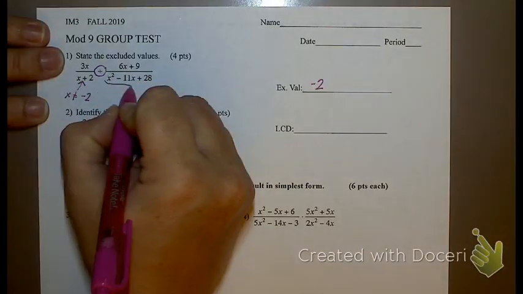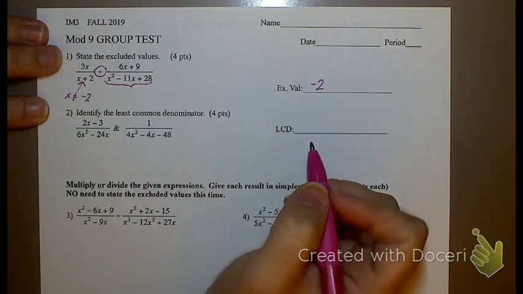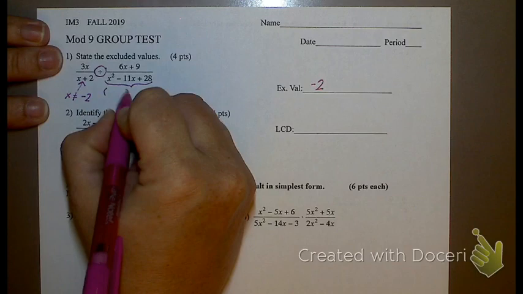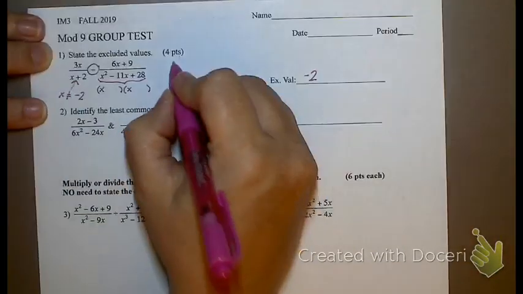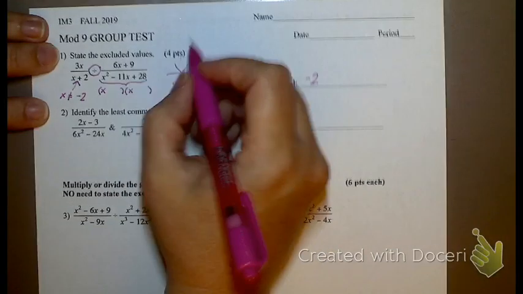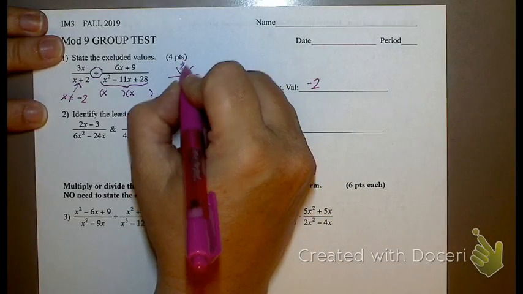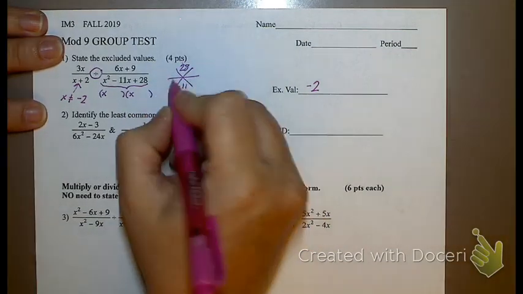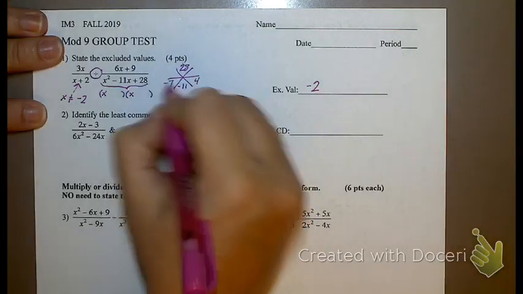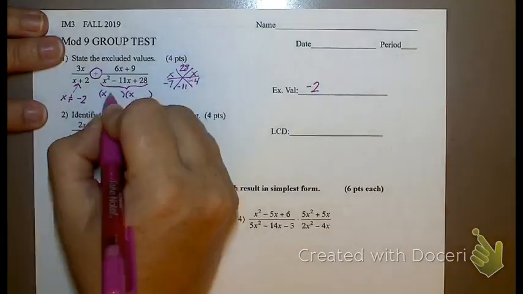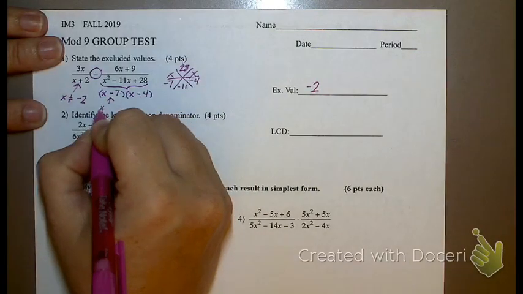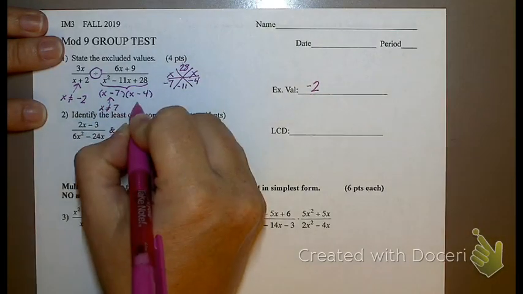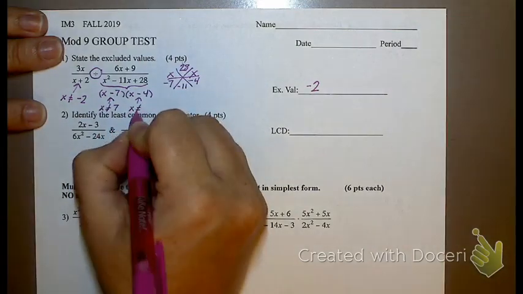Right here, the easiest way to get the excluded values is going to be to factor it. Yep, super x. And when you super x it, I like how that can be a verb also. 28, -11, 7 and 4? Yes. With both of them negative? Yes. So x minus 7 and x minus 4. What do I get from here? X cannot equal 7. And from here, x cannot equal 4.